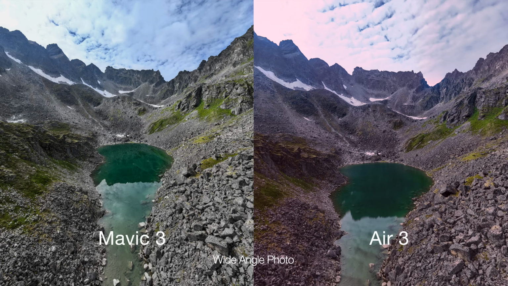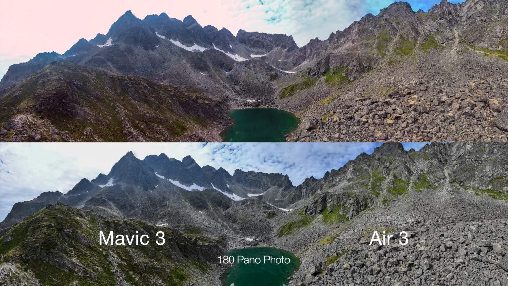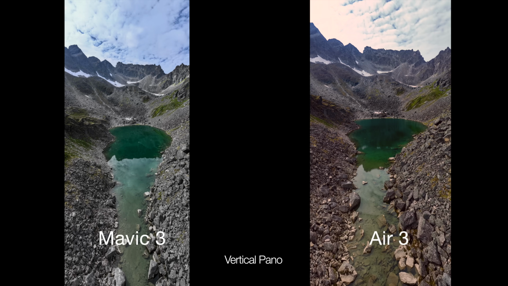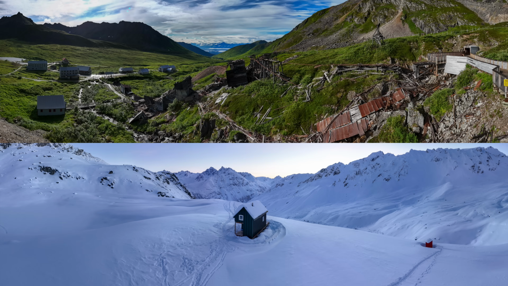And both of these drones do offer all of the panoramic, wide angle, sphere photos, 180 degree photos, vertical panos, all of that in the different cameras, which gives you a lot of options for different kinds of photos that you might want to take. And they all look really good.